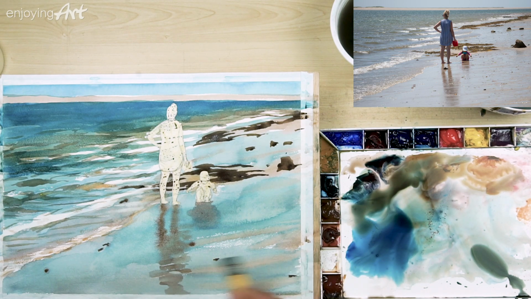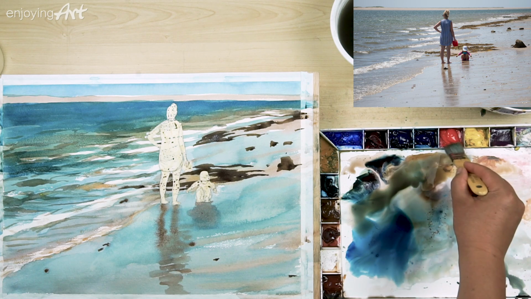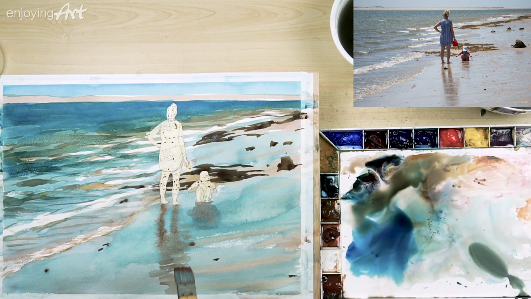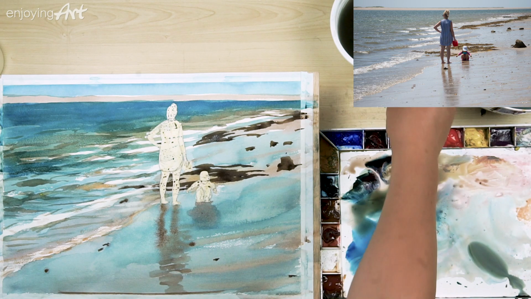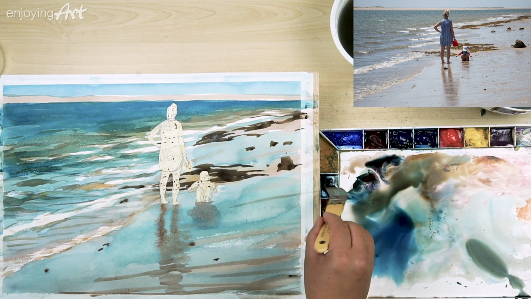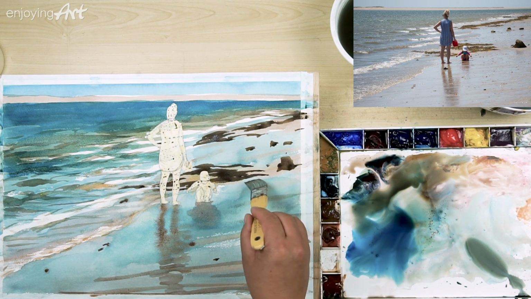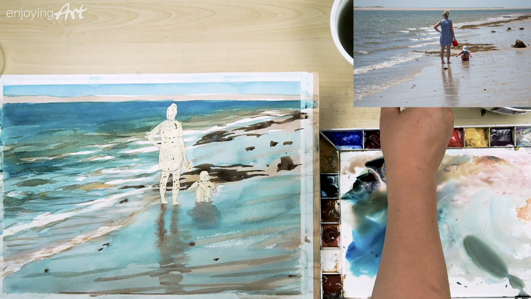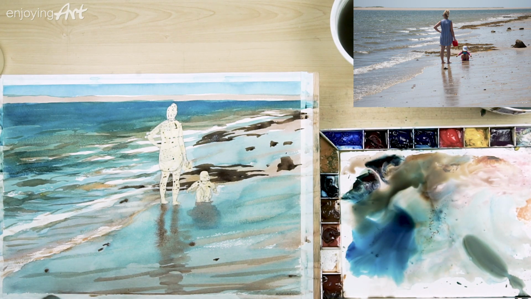And on the center over here, I'm going to have a little bit warm color. I think that's pretty good for the front here.